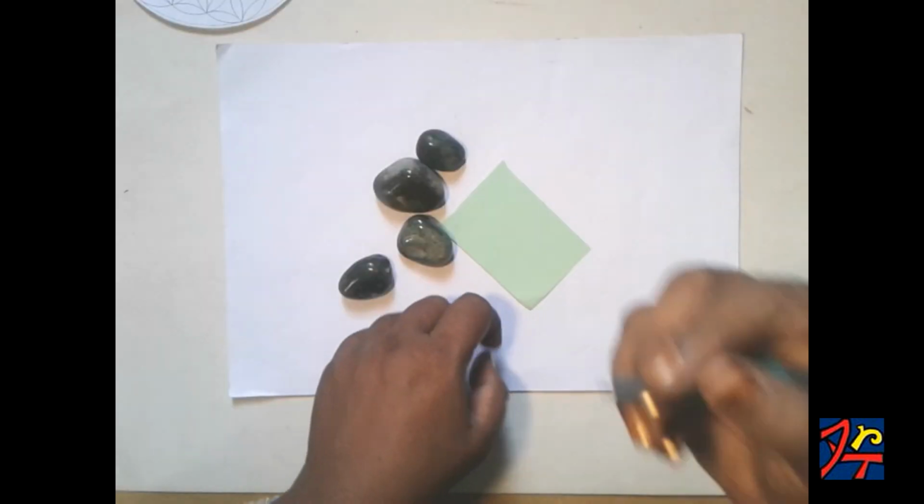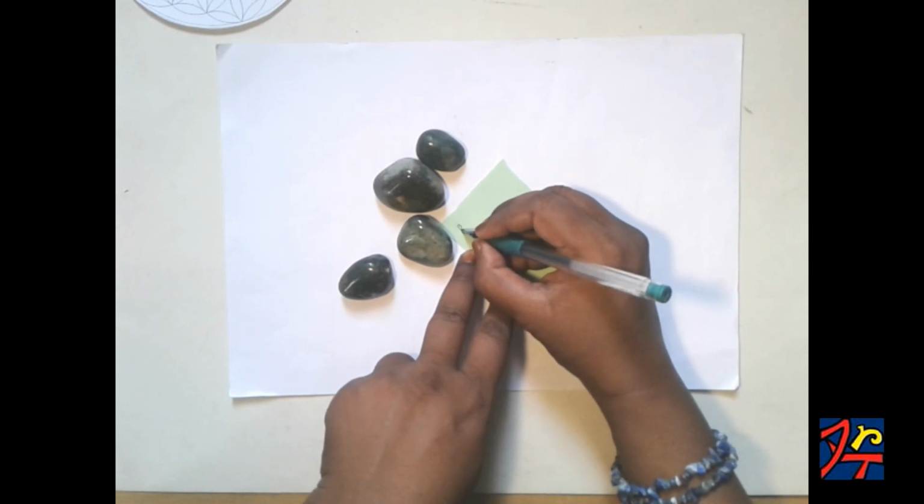Namaste, hello friends. Today I am showing you how to make a crystal grid.